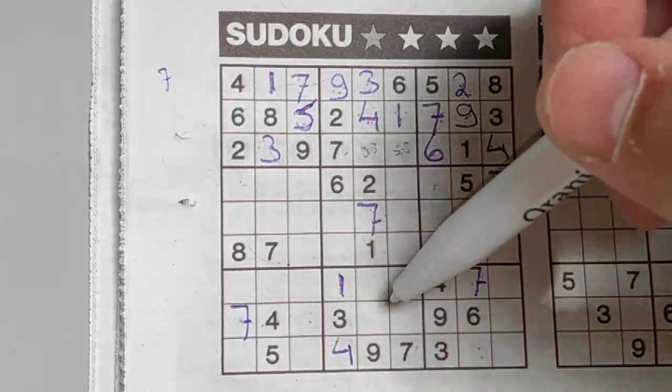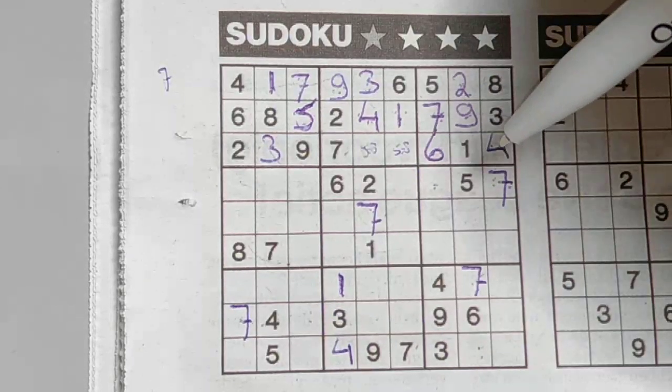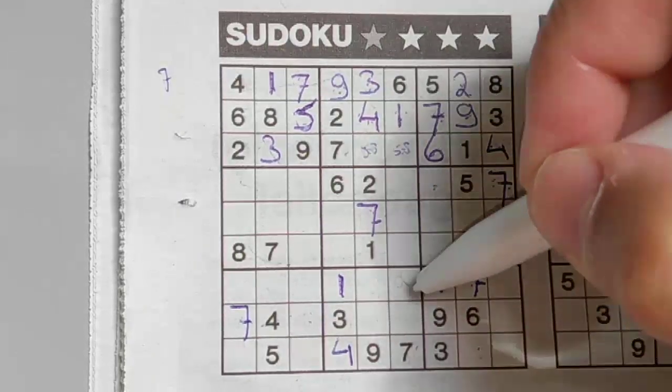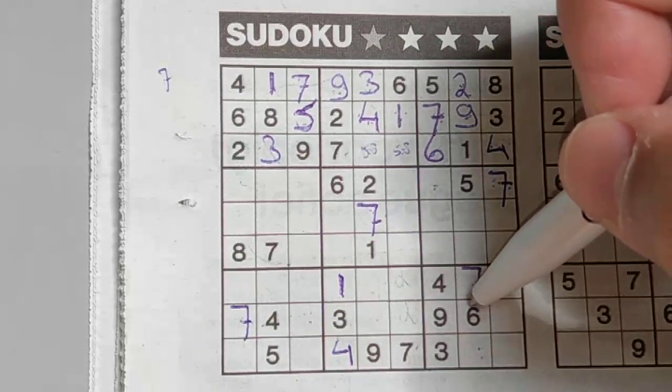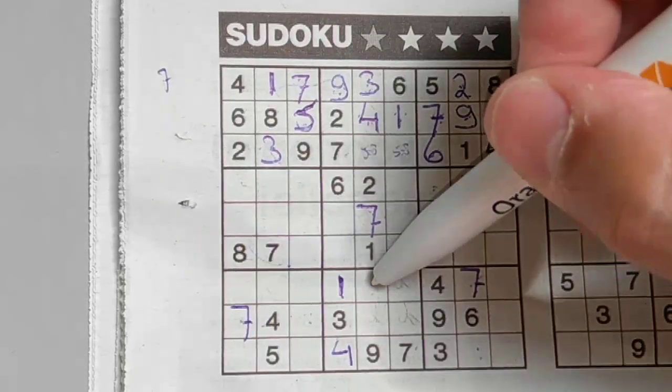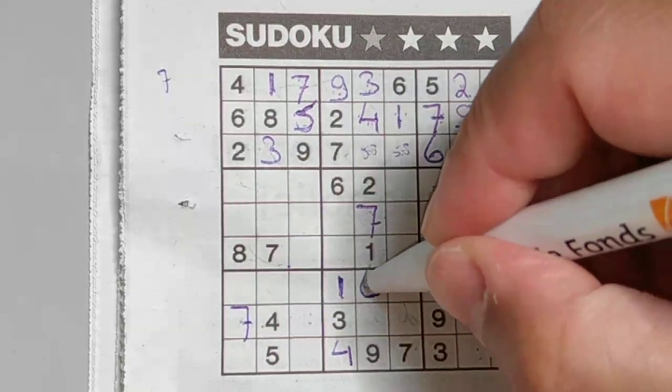In this big square, 4 missing numbers. One of the missing numbers is a 6. I see here 6, so no 6 in these two boxes. There are 6, so no 6 in those two boxes. One box left for the 6 should be there.